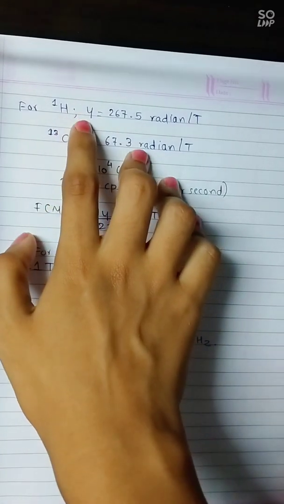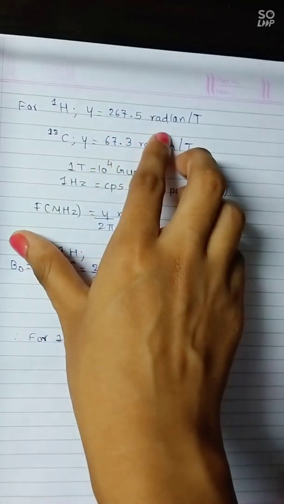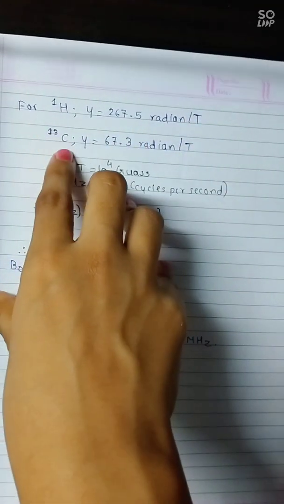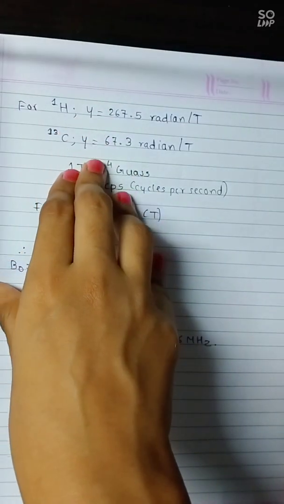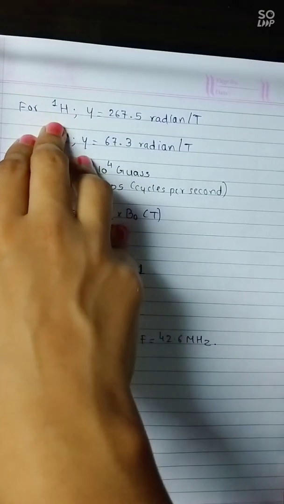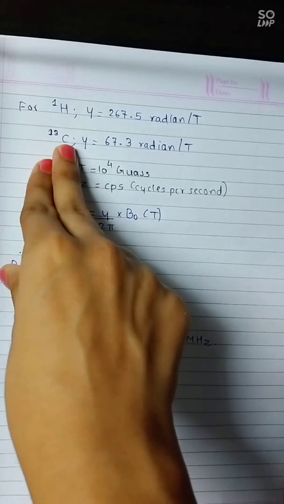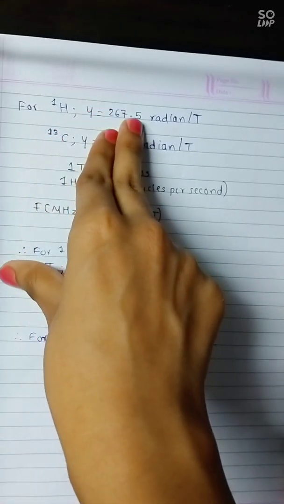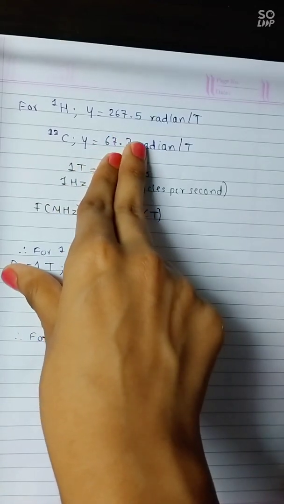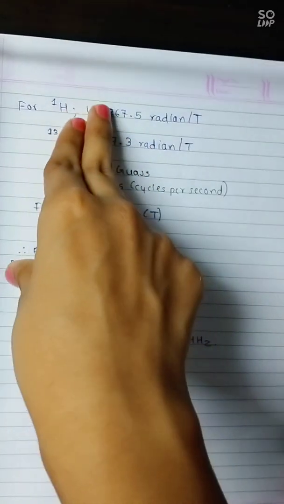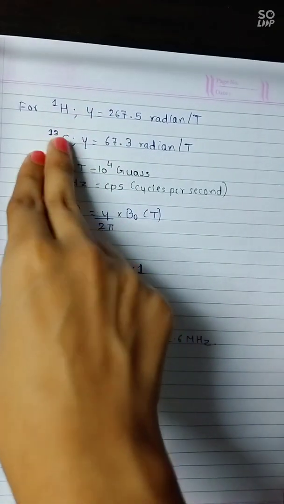The value in case of 1H NMR is 267.5 radians per Tesla, and for 13 carbon, it is 67.3 radians per Tesla. Here, it is important to note that proton NMR has a higher gyromagnetic ratio as compared to carbon NMR. Here it is 267.5 and here it is only 67.3 radians per Tesla, so it is somewhere around 4 times more than 13 carbon NMR.